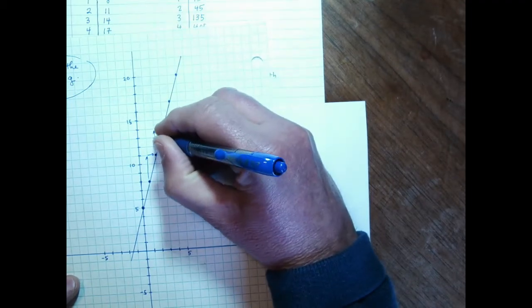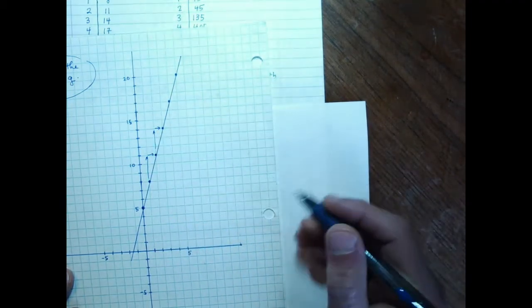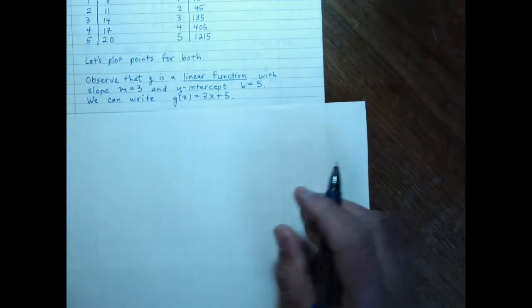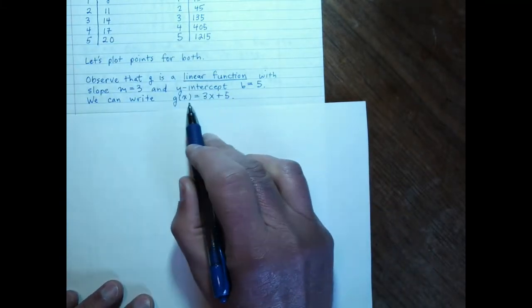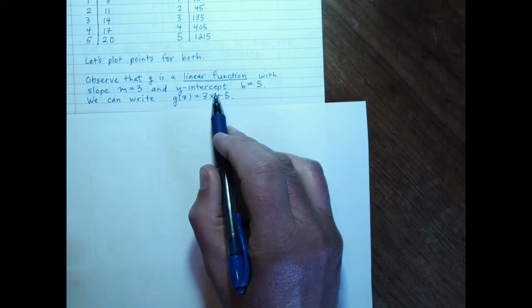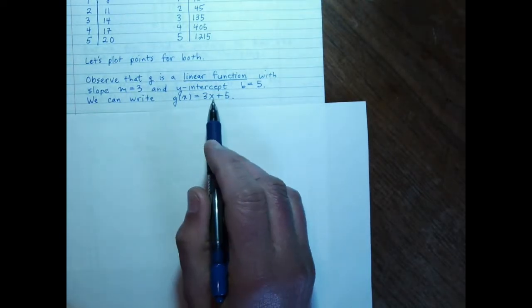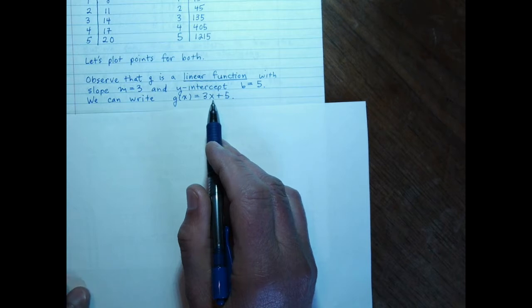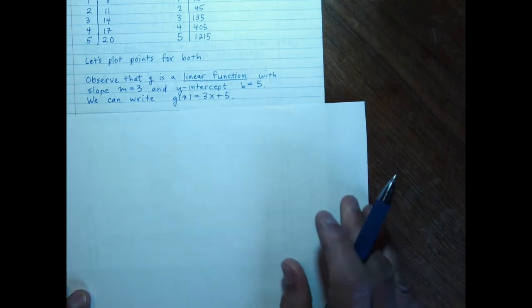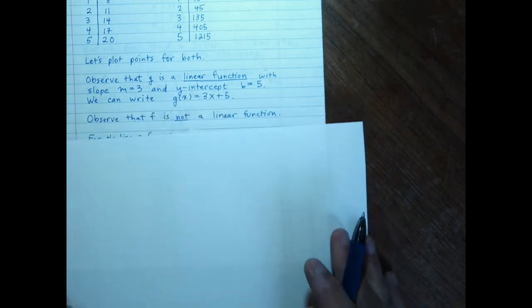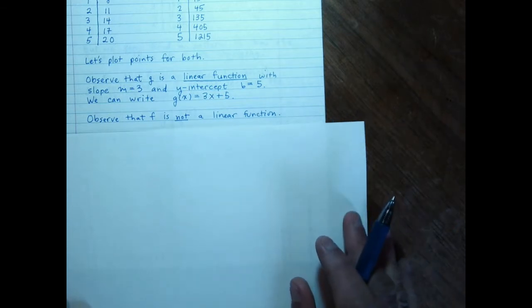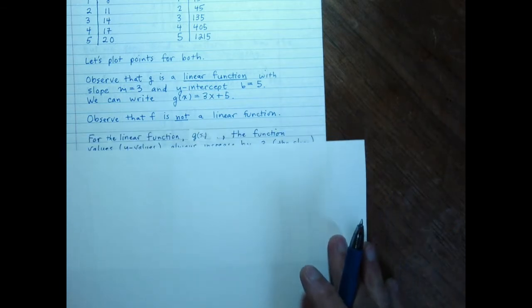That's like rise over run, which is 3 over 1, which is the slope of that line. So g is a linear function with slope 3, and we plotted the y-intercept at 5. So m is 3, b is 5. We can write a formula for g of x, 3x plus 5, a linear function that we're very, very familiar with. And we observe that f is not a linear function.